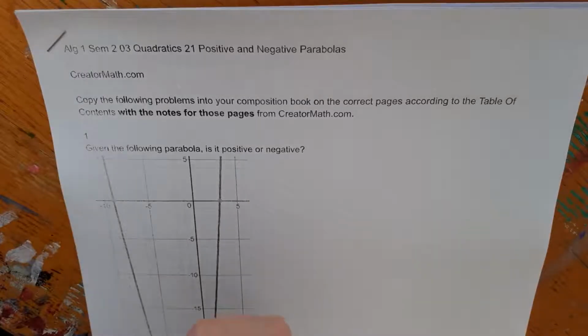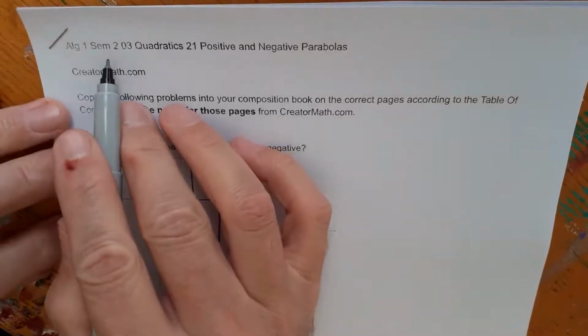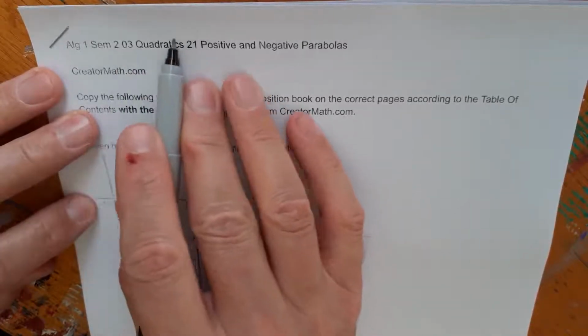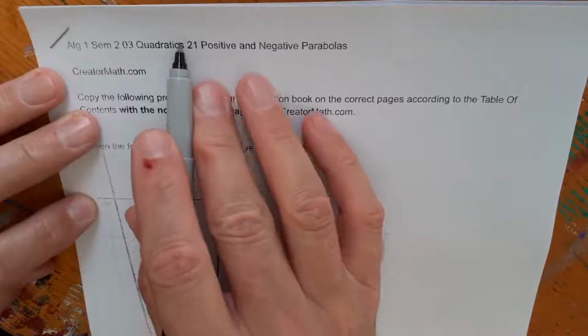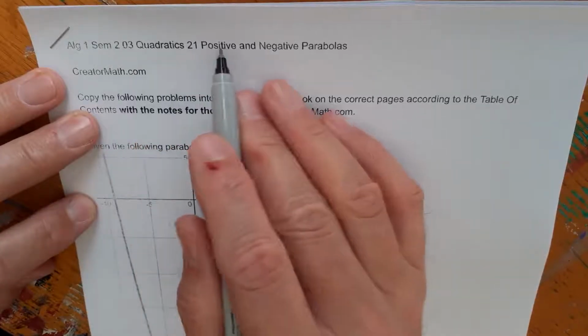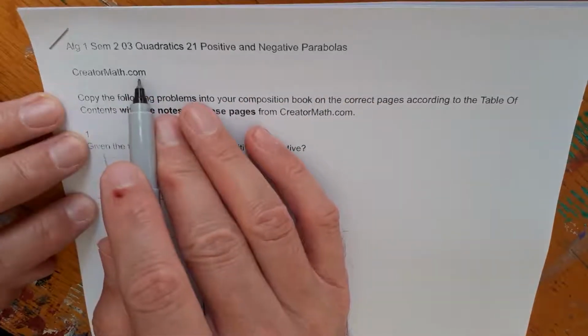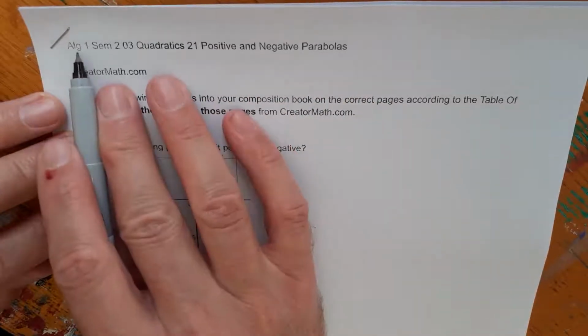So this is Algebra 1 and Semester 2. It's a unit on quadratics. It's unit number 3. This one has a lot of lessons. This is lesson 21. It's on positive and negative parabolas. It's on creatormath.com under the Algebra tab.